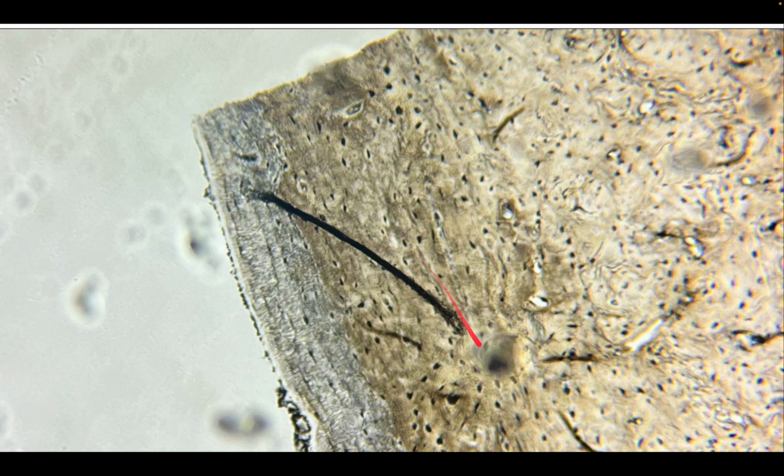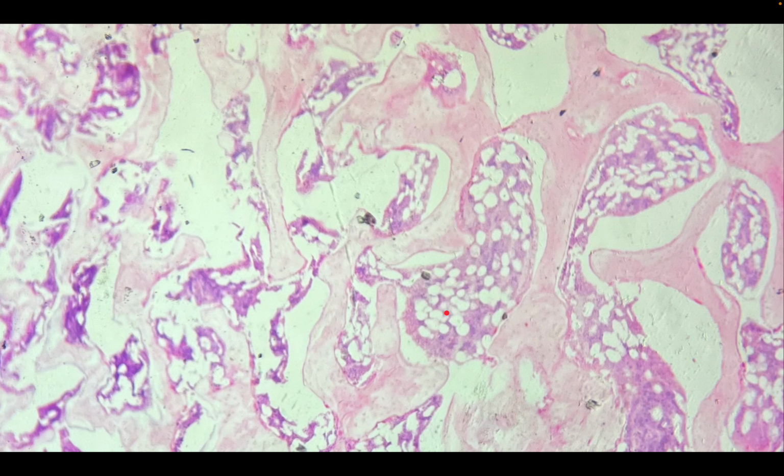That looks like an osteon, and this looks like an osteon. It could be a nutrient foramen. They look kind of identical, but this is a good example of a Volkmann's canal.